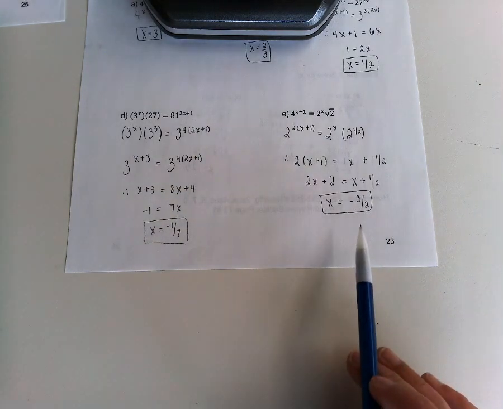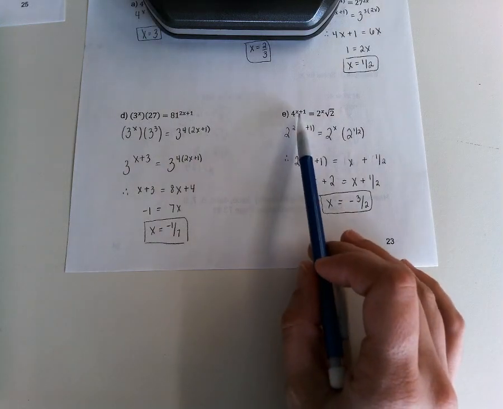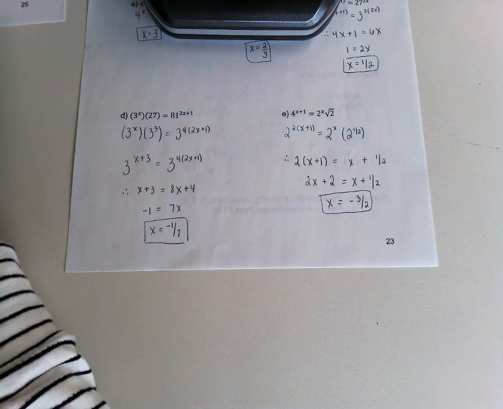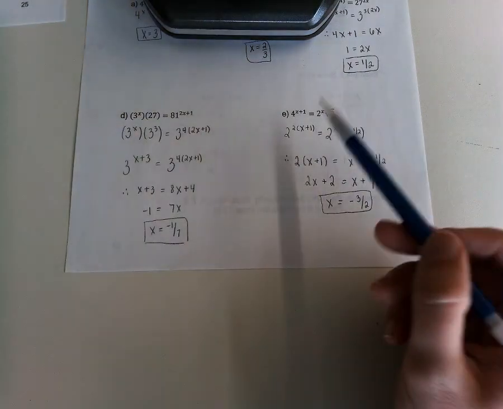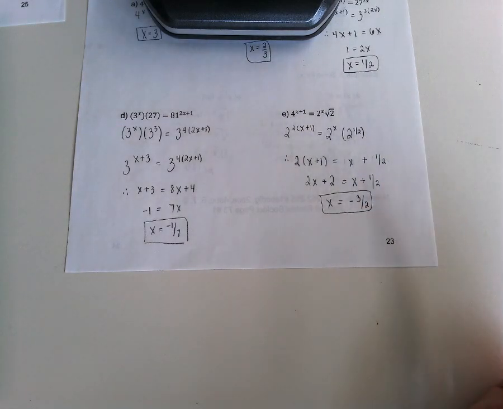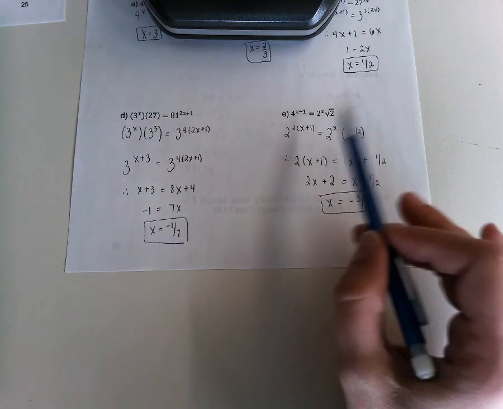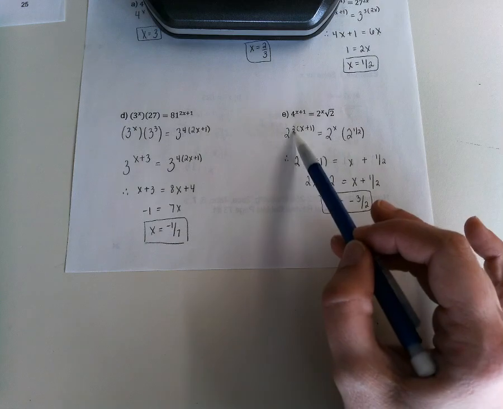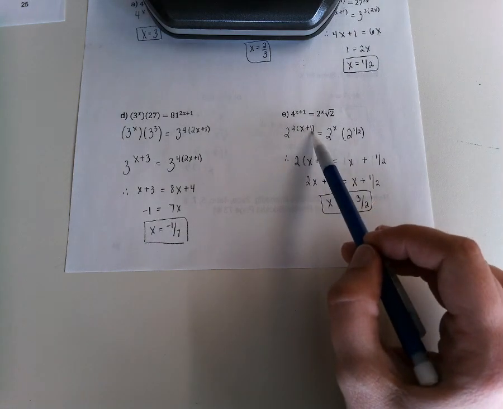This last question, we've got 4 to the power of x plus 1 equals 2 to the power of x times root 2. So again, these are all perfect squares, so these can all be rewritten as a base of 2. So 4 is 2 to the power of 2 times x plus 1.